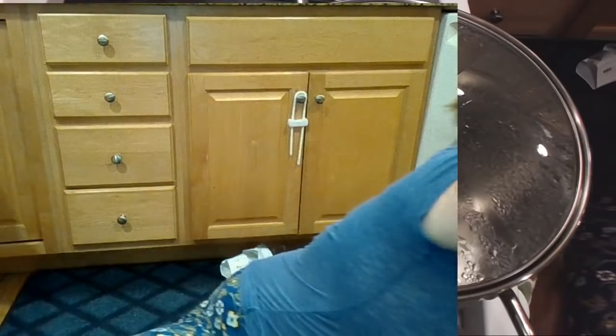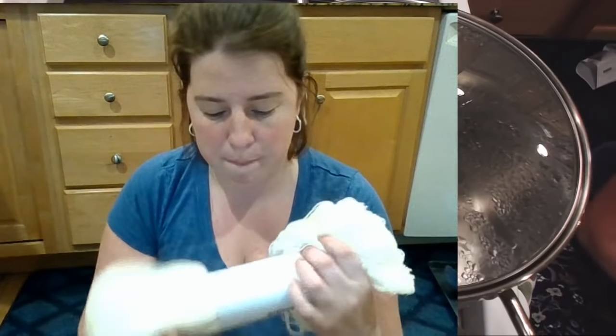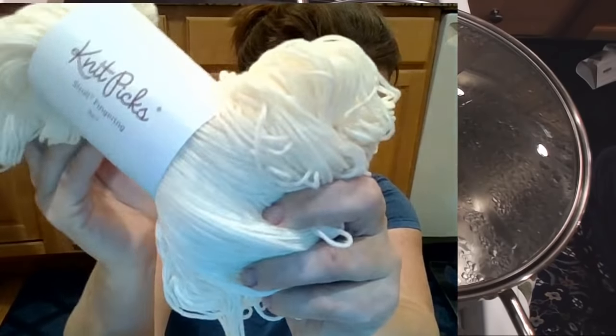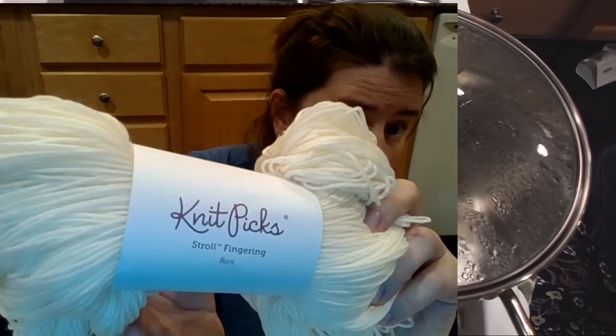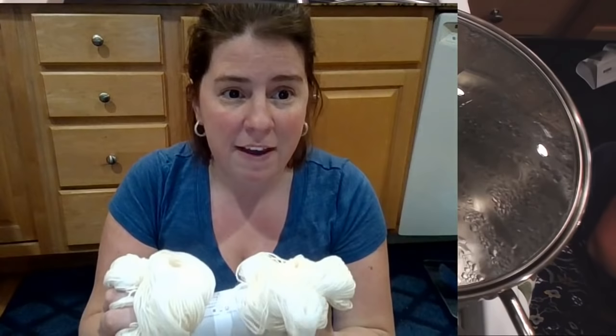And then the yarn, we're starting off with just one of my favorites. This is Knit Picks Stroll fingering weight yarn. It is 75% superwash merino, 25% nylon. The superwash yarn takes up dye beautifully. It's one of my favorites.